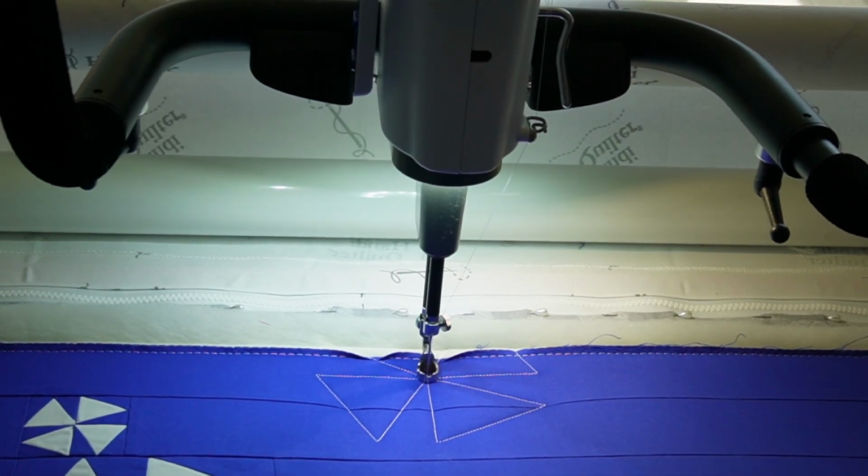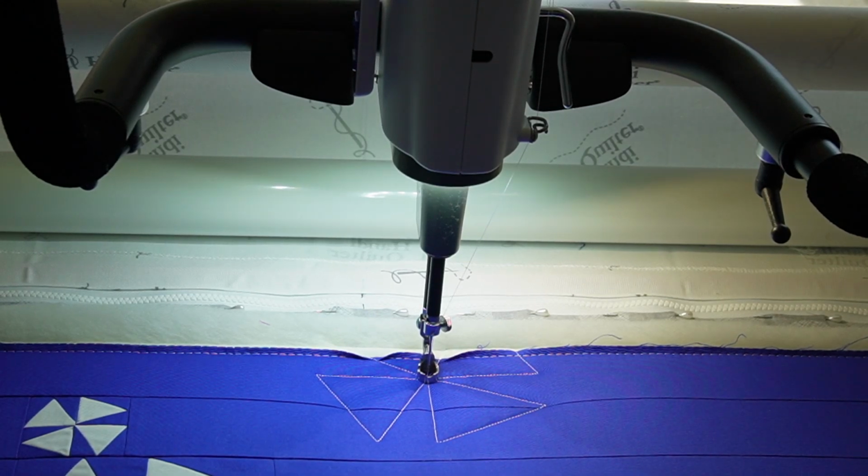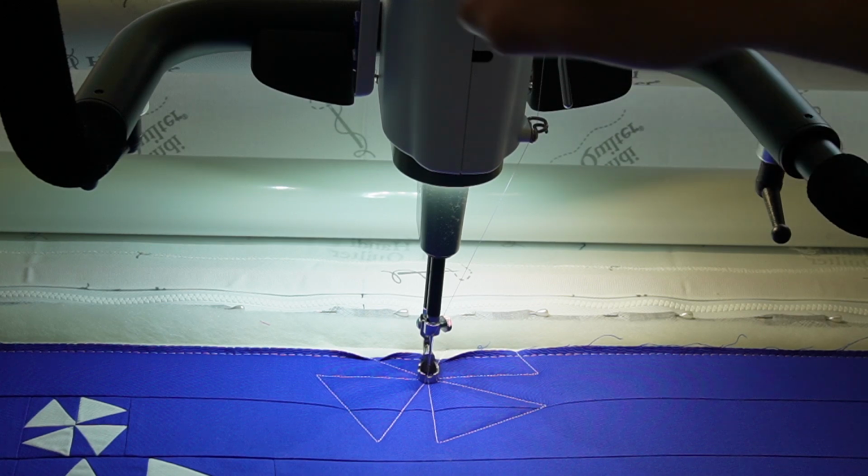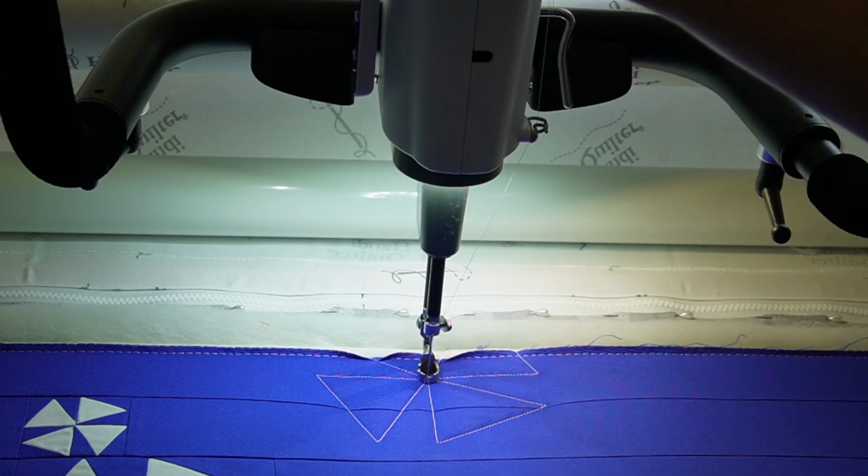And just like we did last time, I'm going to hit cancel, pro stitch your quilt. I'm going to turn my start tie off, my pull up and pull up auto off, and turn my end tie on and hit run.